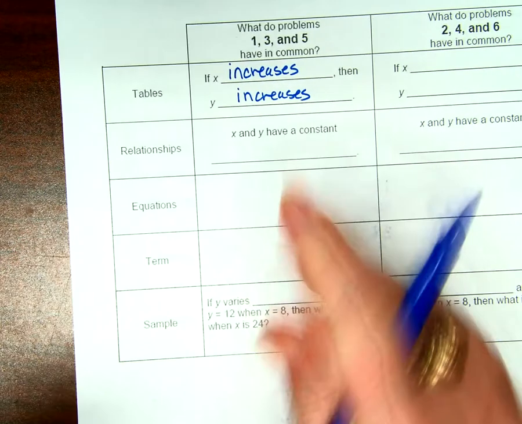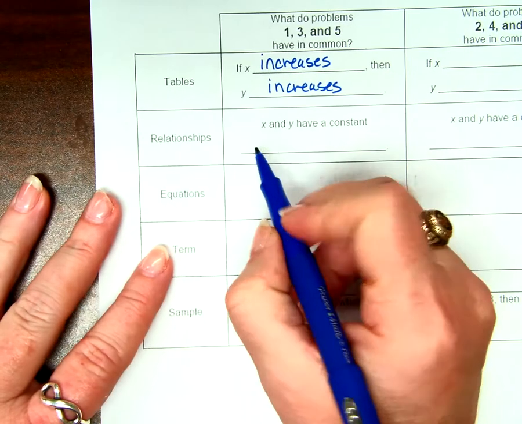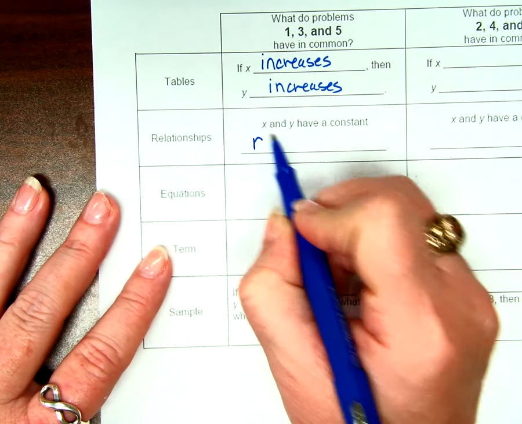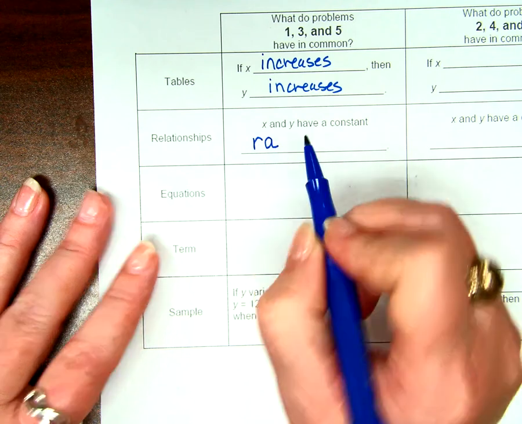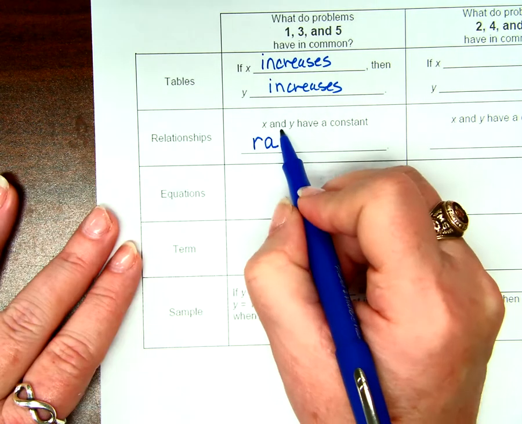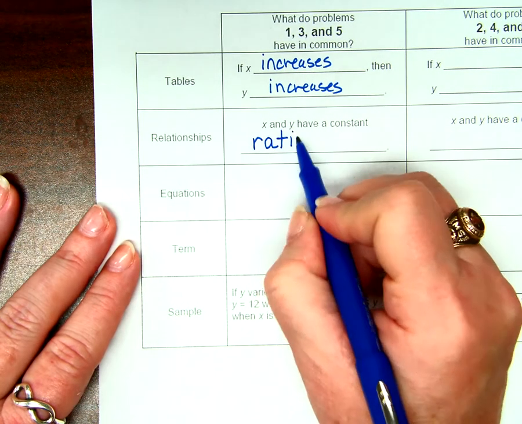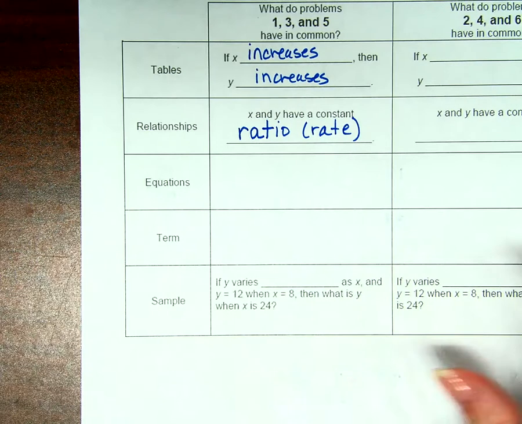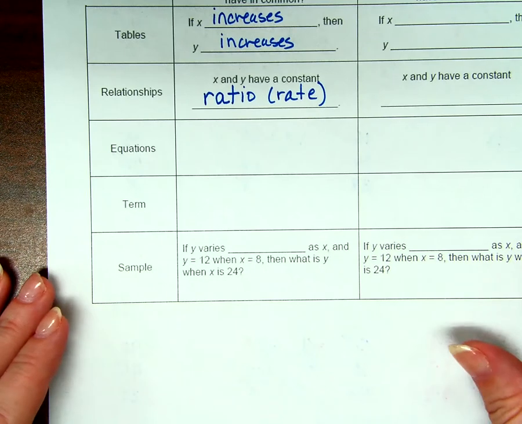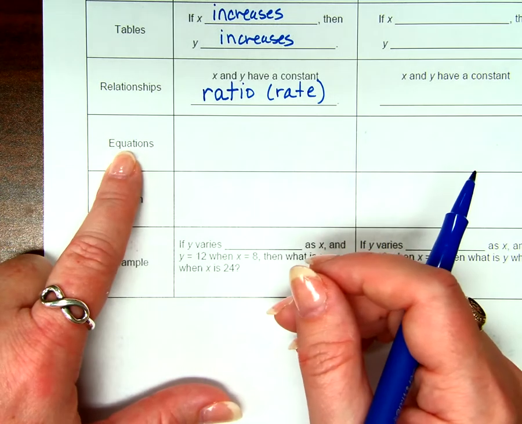What did we always call that m? Slope. And what's another word for slope? It's called a ratio or a rate, right? Look at the equation. What's the equation look like?